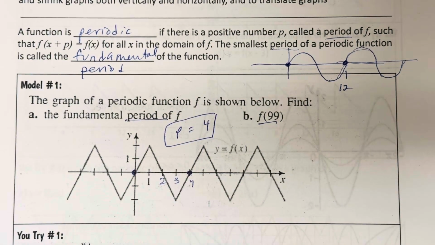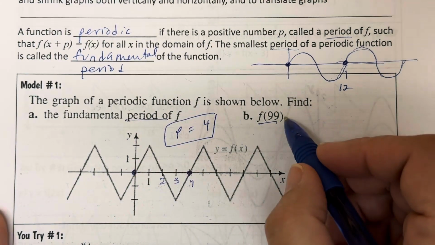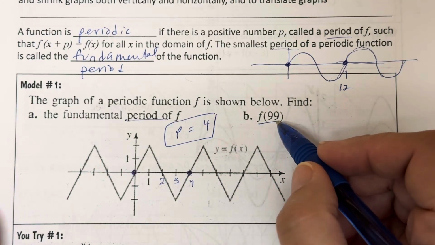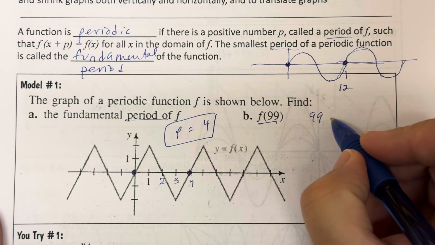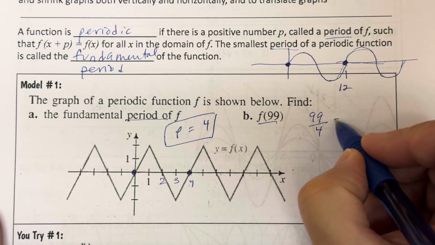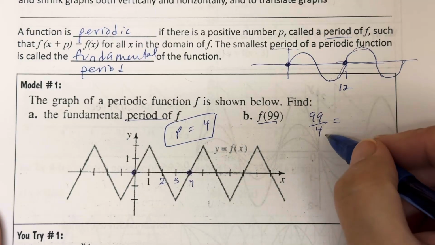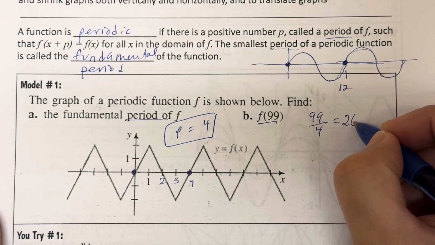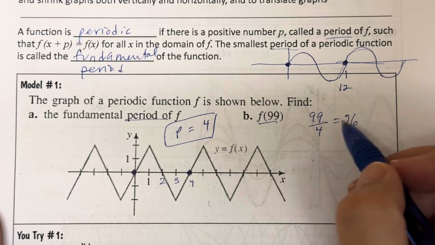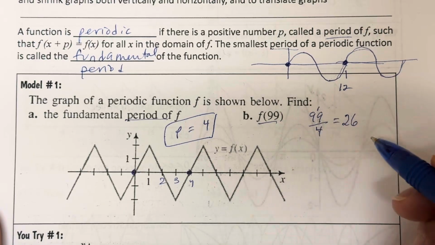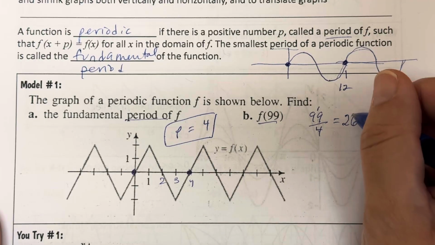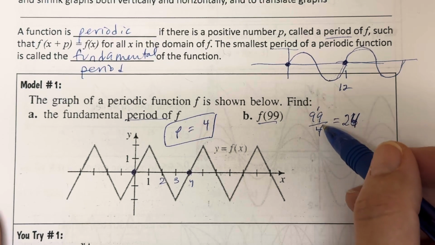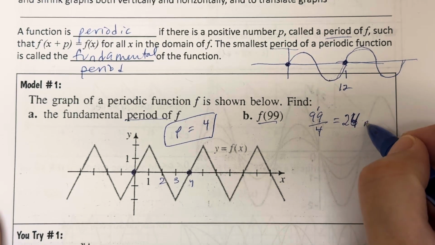Then to find f of 99, I want to think about how many repeats of 4 are going to fit in that 99. I like to think about, if I were to divide 99 by 4, what would I get? 9 goes into 4 twice with a remainder of 1. Sorry, that's 8, not 6. Try that again. 4 goes into 19 4 times with a remainder of 3.